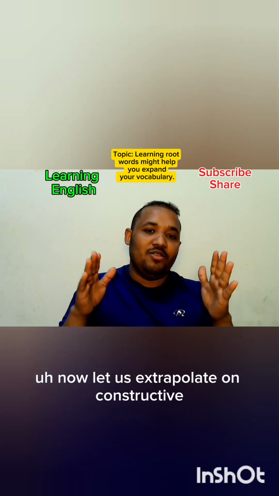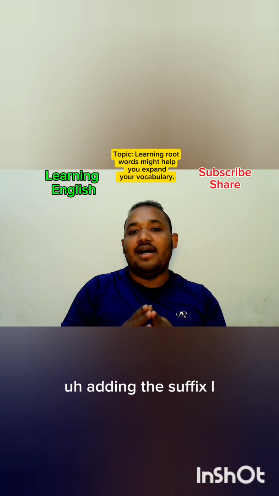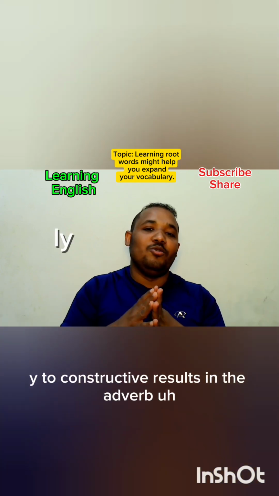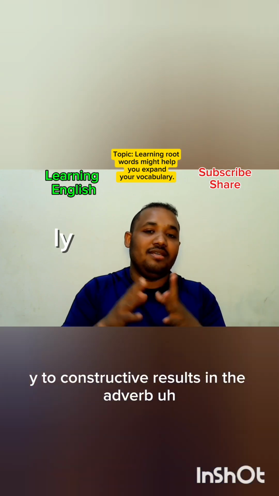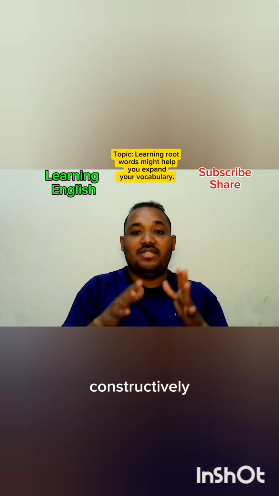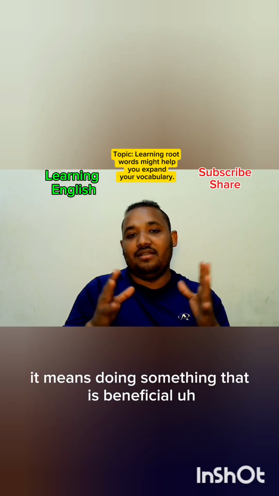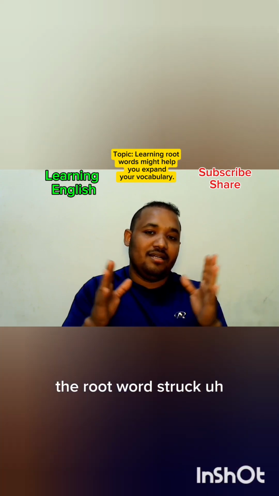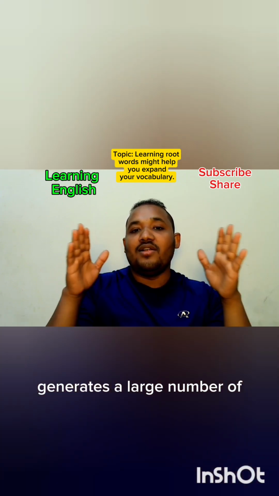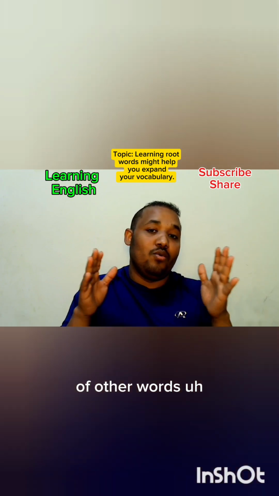Now let us expand on constructive. Adding the suffix ly to constructive results in the adverb constructively. It means doing something that is beneficial. The root word struct generates a large number of other words.